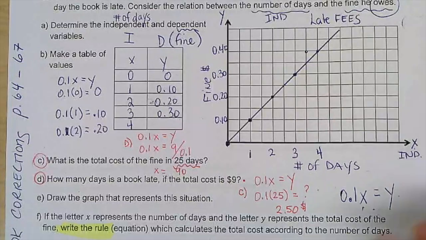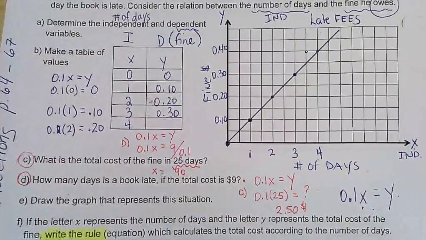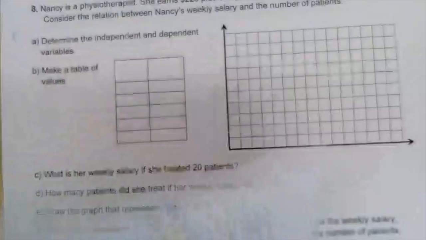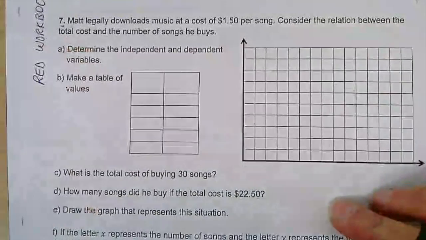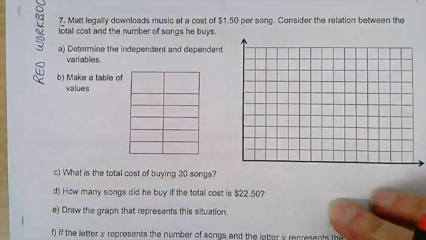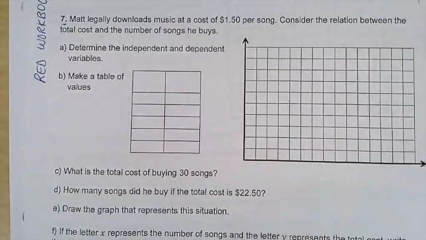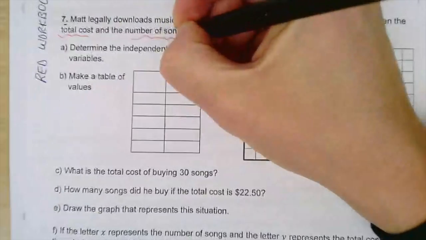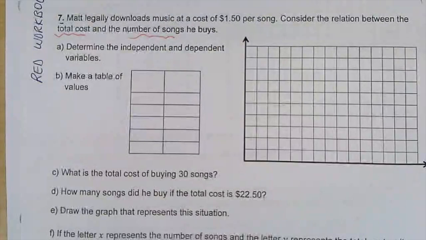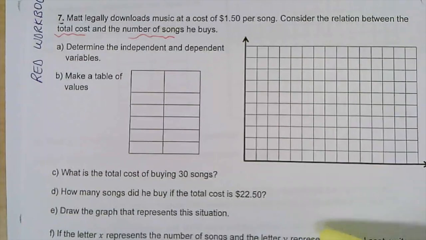Number 7. So I'm going to number 7 where Matt downloads legally. Is this okay? Yeah, this should be, right? So Matt legally downloads songs for $1.50 each. Consider the relationship between the total cost and the number of songs. Determine the independent and the dependent. What do I normally like to do first?